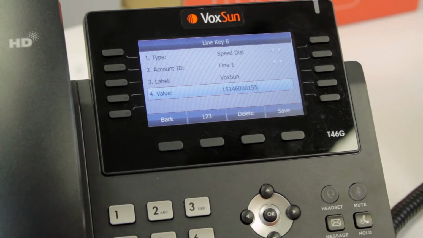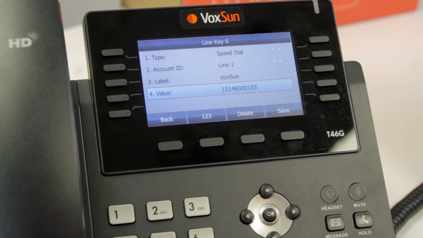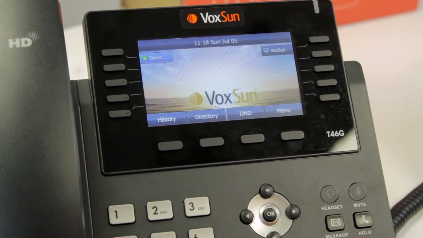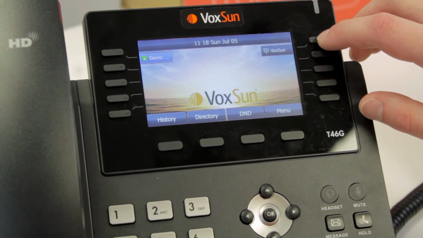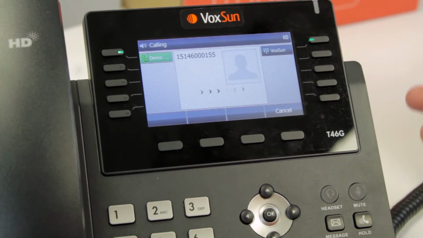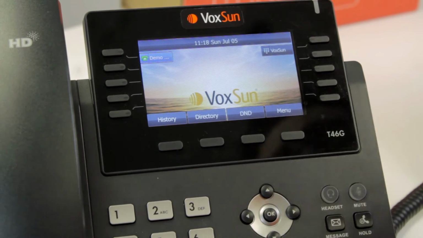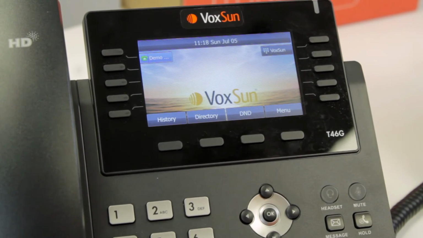If I were to dial a number normally, I don't need to add a 1. I could either add a 1 or not, wherever I'm calling, because with VoxSun, you get unlimited calling throughout the United States and Canada. Once I'm done configuring this button, I click on the save key, and this saves the button. So this means that if I wanted to call VoxSun, I would simply press this button, and automatically it's calling, and we get the main menu. And this is a call just like any other, so I'm able to transfer it, end the call, or do whatever I'd like with it.